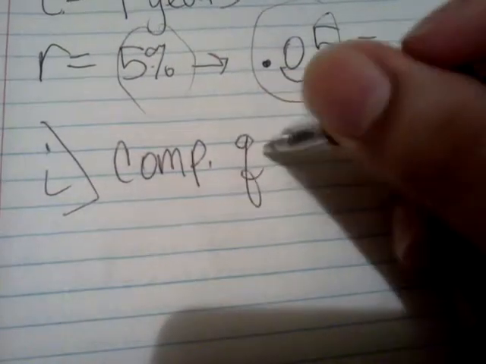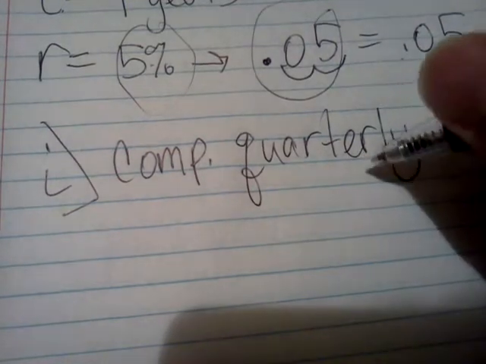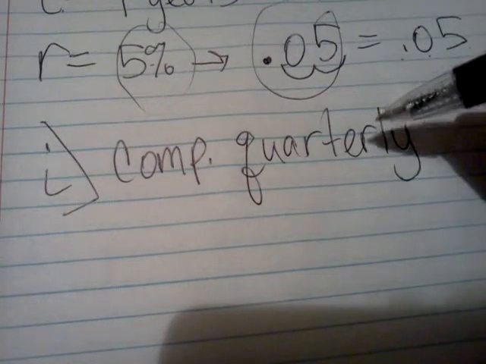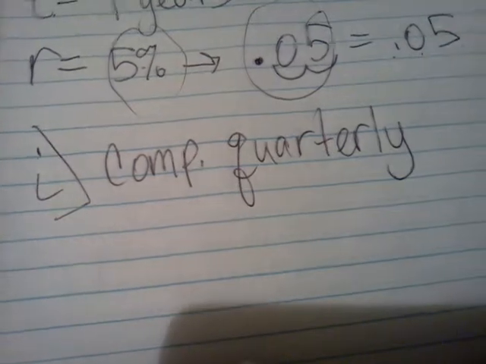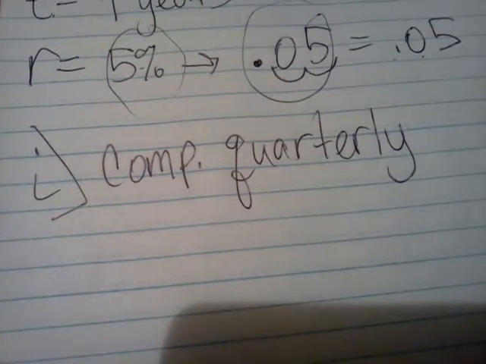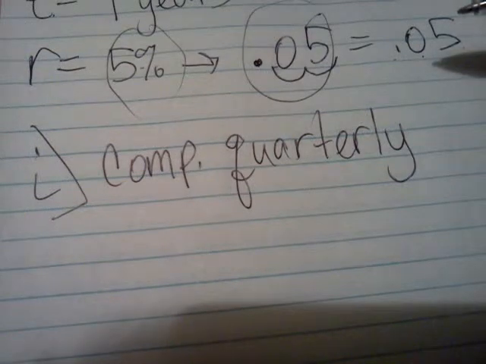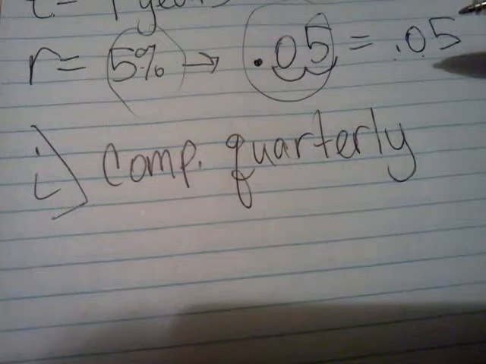So the first part, they're telling you that we're compounding it quarterly. So what does quarterly mean? Think of quarter as there's 4 quarters, 1/4. So in a year, 1/4 of a year, quarterly, it just means that we're going to be using n equals 4.